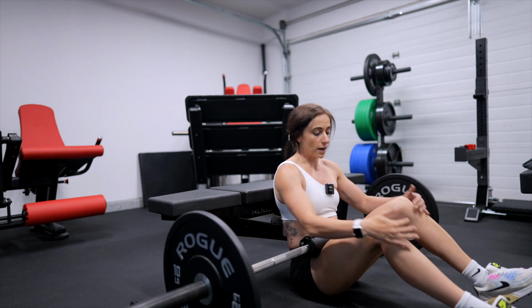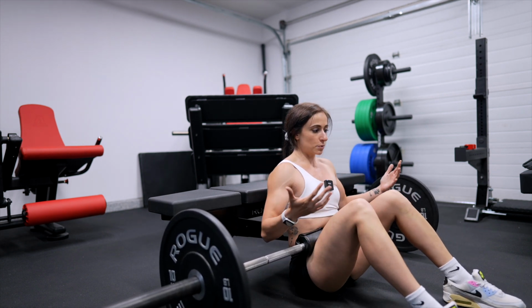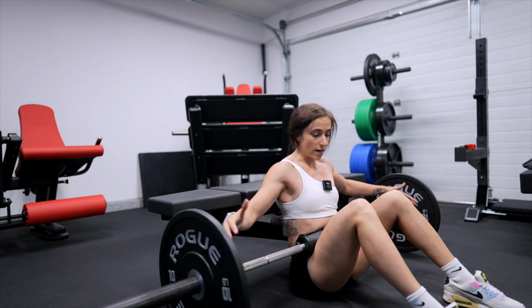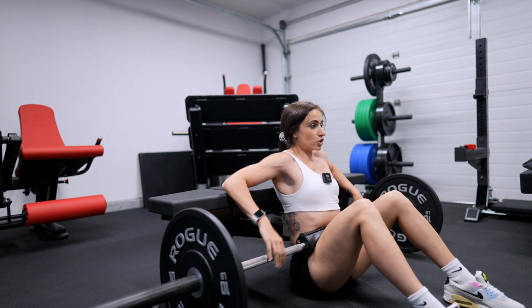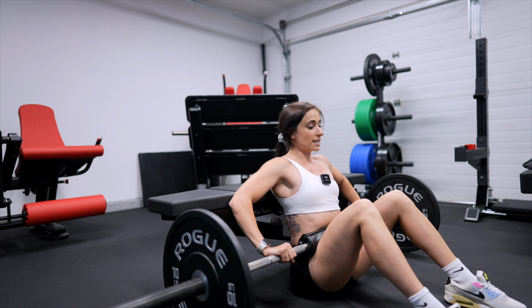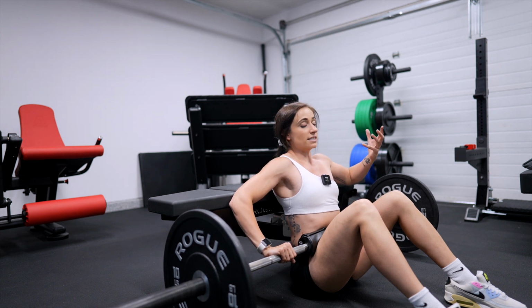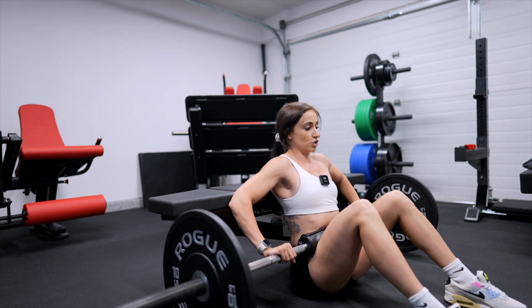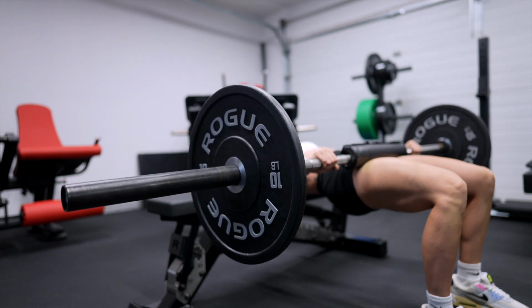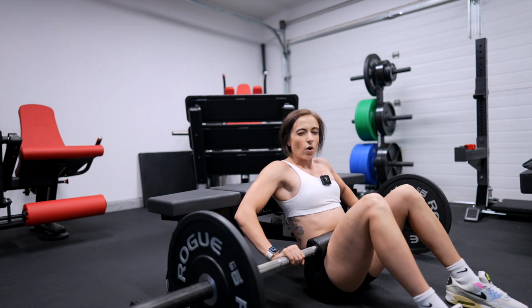So for the hip thrust, for those who don't know, the hip thrust is where you're going to start fully on the ground, where the barbell's on the ground. Make sure your shoulder blades are in place, and you're going to focus on thrusting up until your hips reach full extension. So you're going to thrust all the way up like that and come all the way back down.